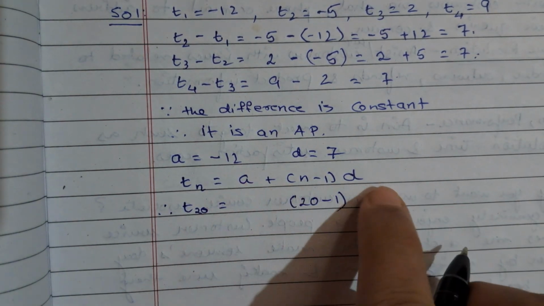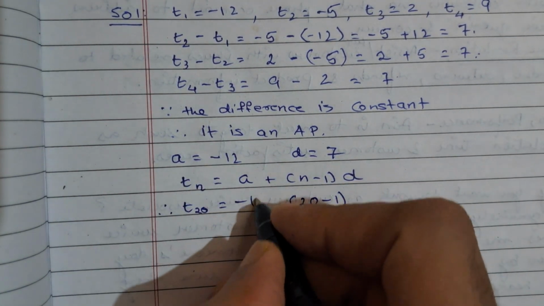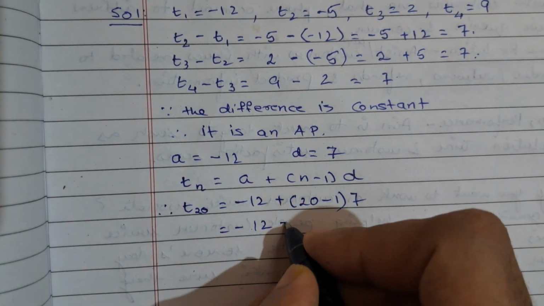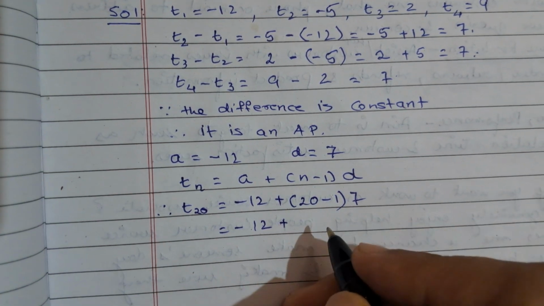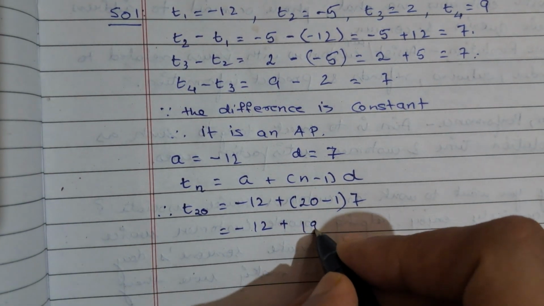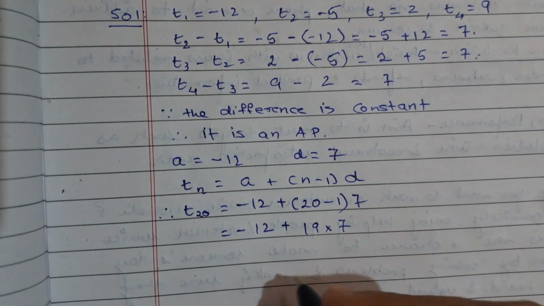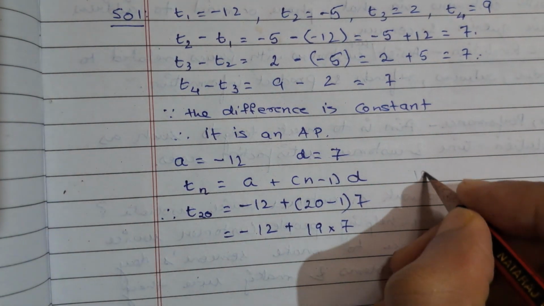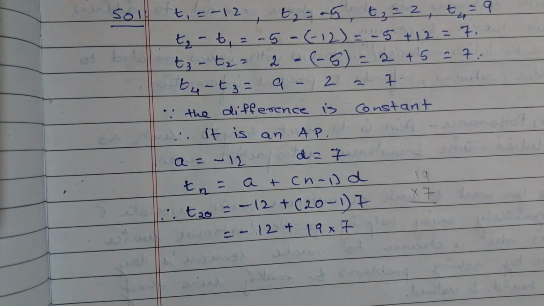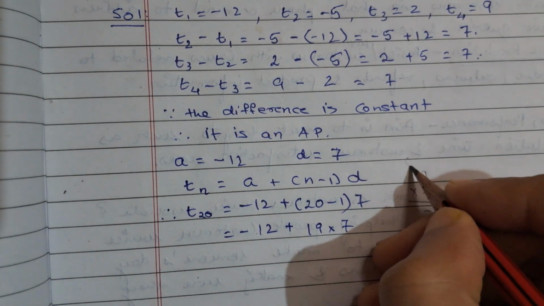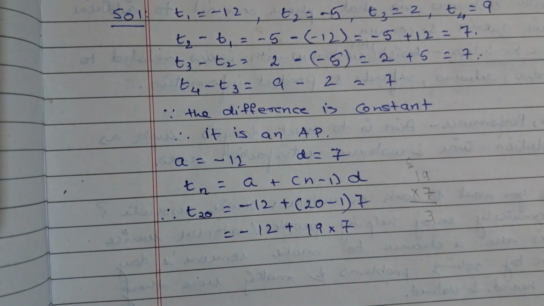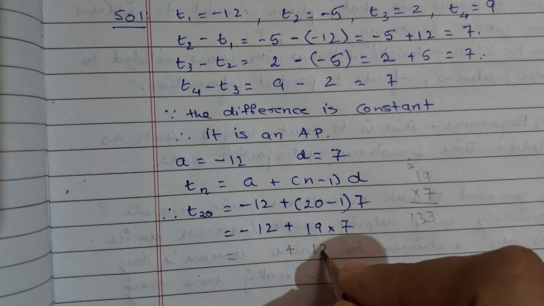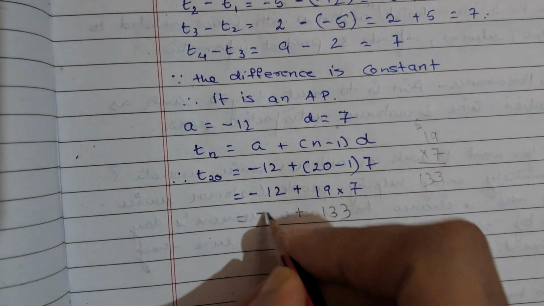And then simply put A and D's values. What is A? A is minus 12. What is D? D is 7. And then go on solving it. Minus 12 plus, what is 20 minus 1? 20 minus 1 is 19. 19 times 7. And what is 19 into 7? We'll have to do it and see, right? Let's quickly do it. 19 times 7. 9 7s are 63. 63. 7 1s are 7, and 6, 7 and 6, 13. 133. So it will become something like 133, and here it is minus 12.